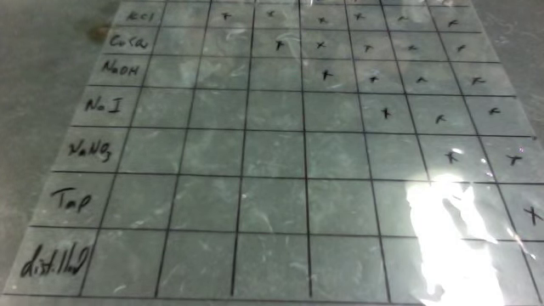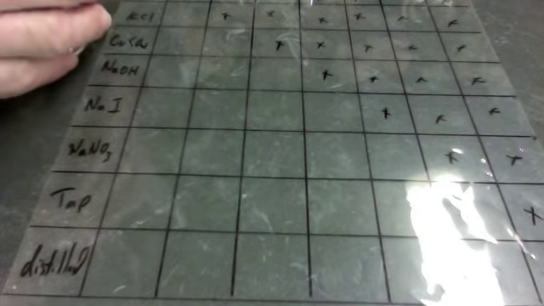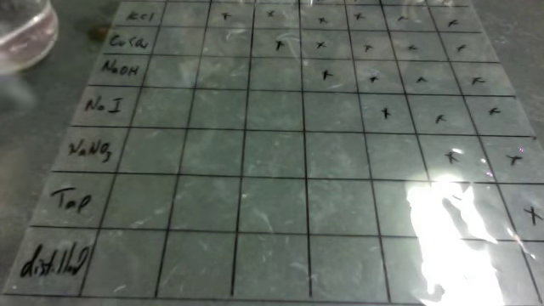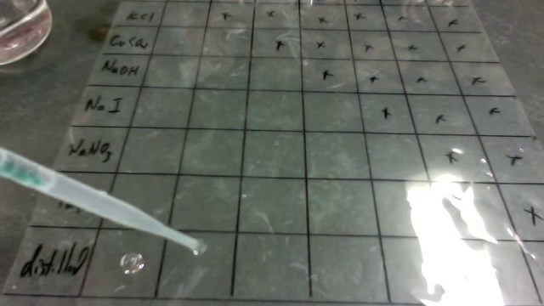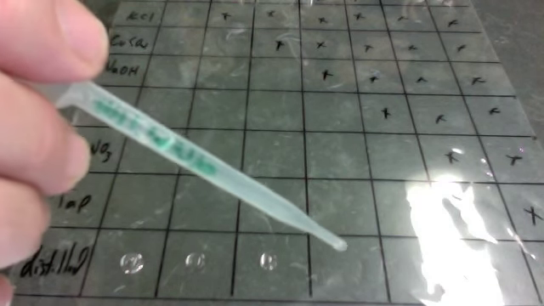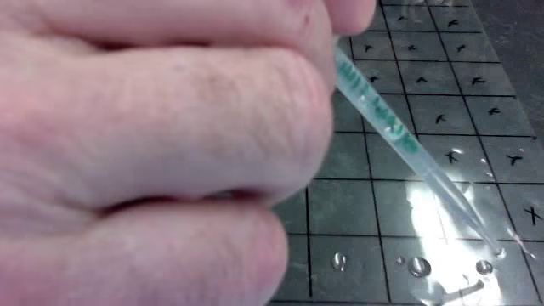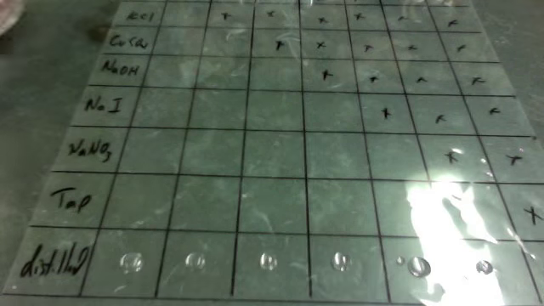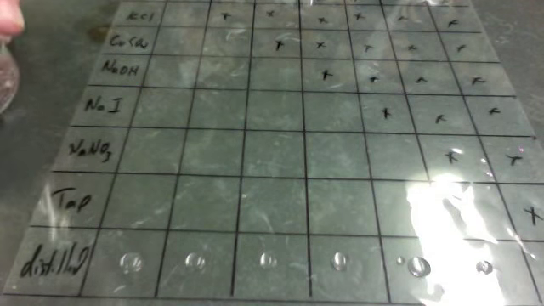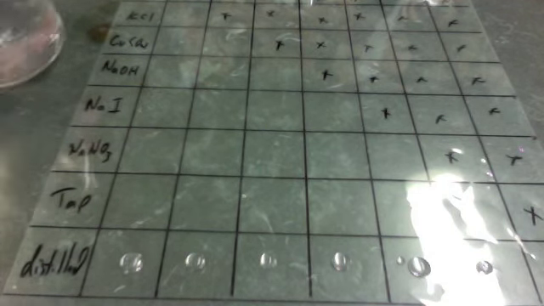Okay, so now we're going to mix the solutions. I'll start off with some distilled water. I'll just put a drop in each of the distilled water boxes here. Distilled water is water that is just water, has nothing in it. It's pure. And then I'm going to add some tap water. This is probably the most efficient way to do this.